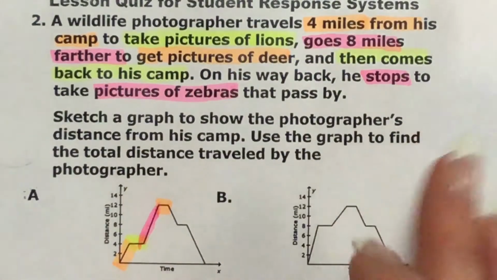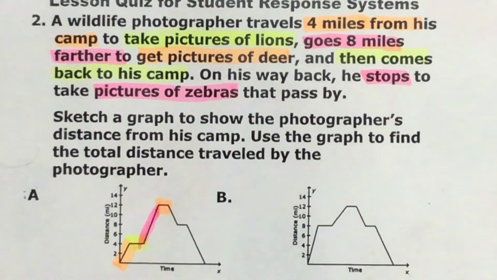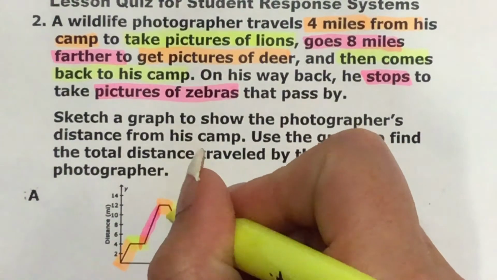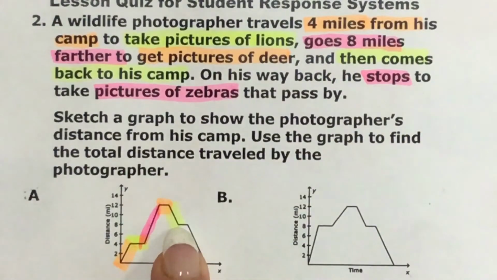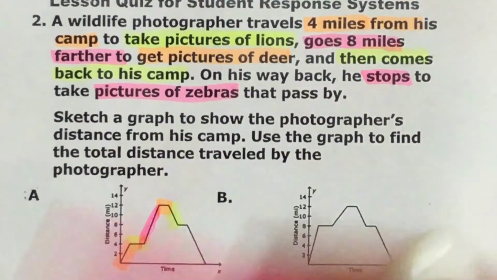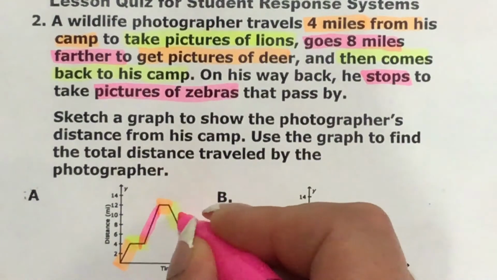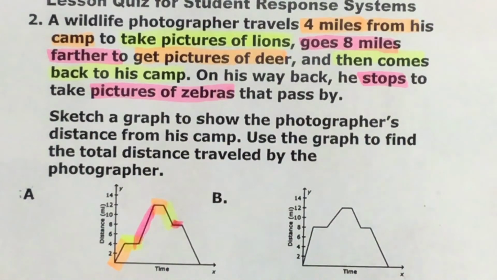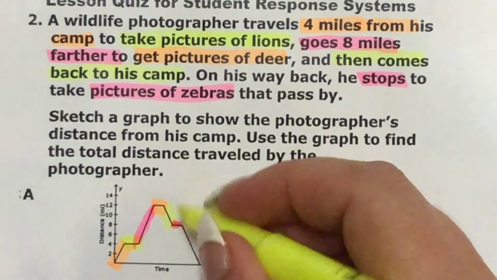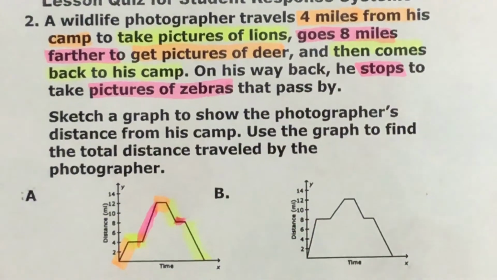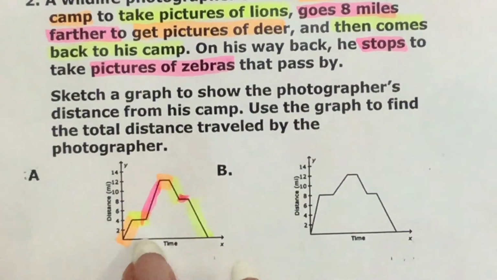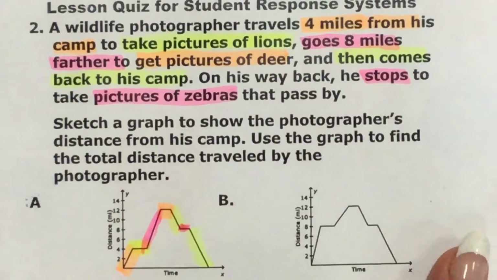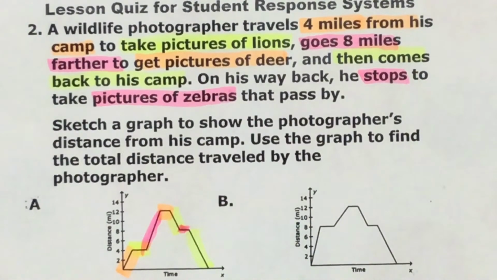And then comes back to camp. So this would be them traveling back towards camp. But on the way, they stop again to get pictures of zebras. So this is them stopping to get pictures of zebras. And then after they do that, they're still going back to camp. So they go all the way back to camp right there. Okay, so this problem, A, is a graph of this situation. Now we need to use the graph to figure out the distance traveled.